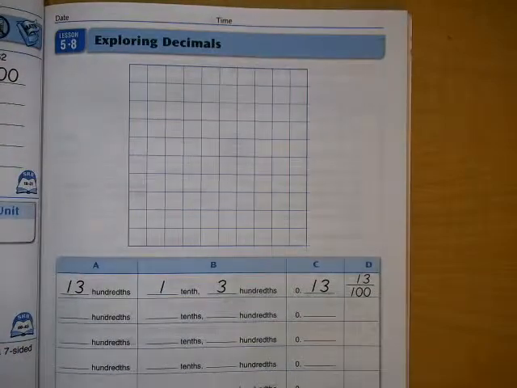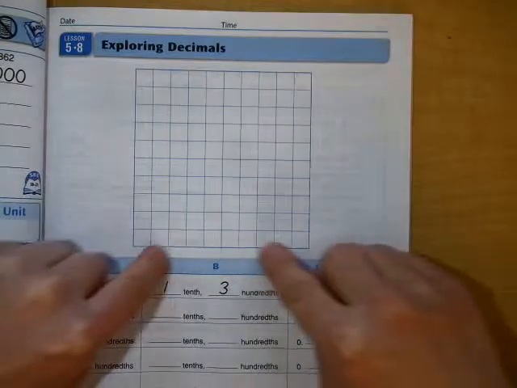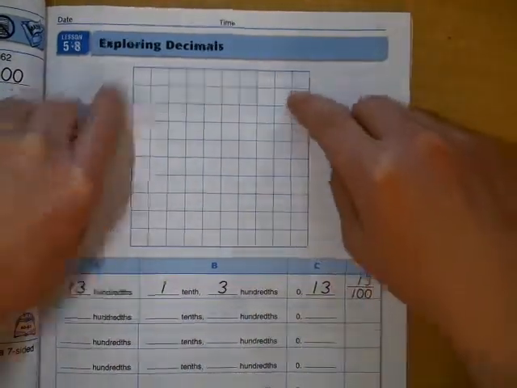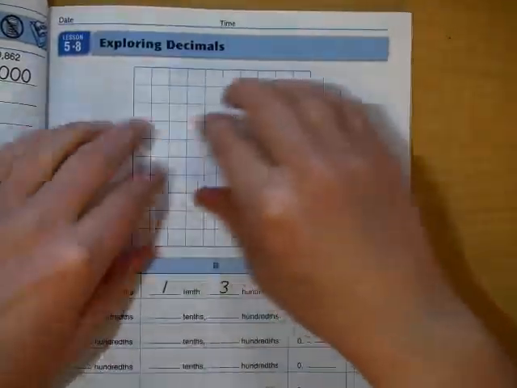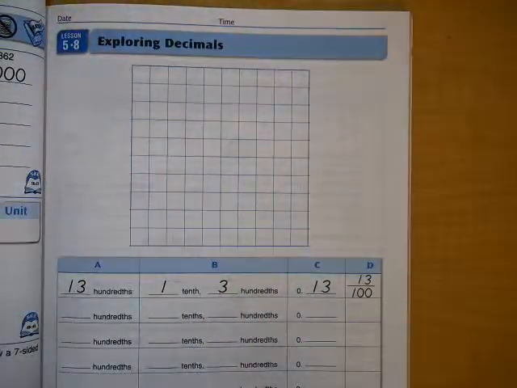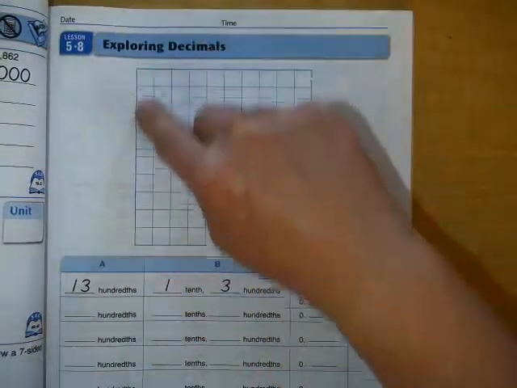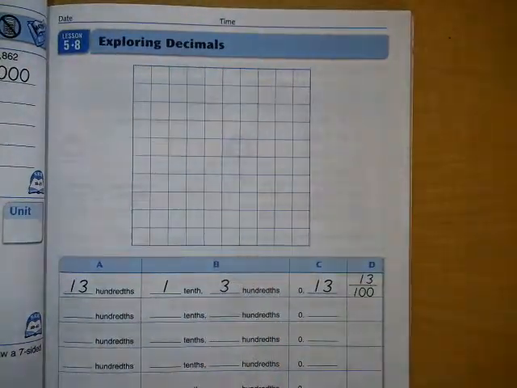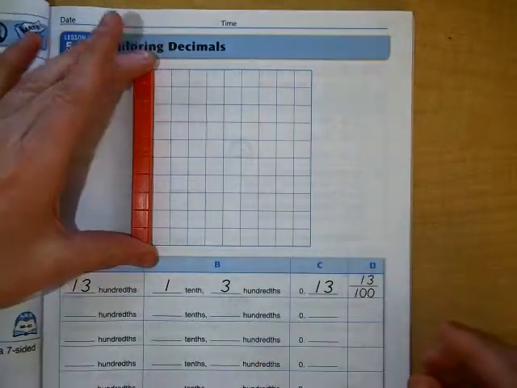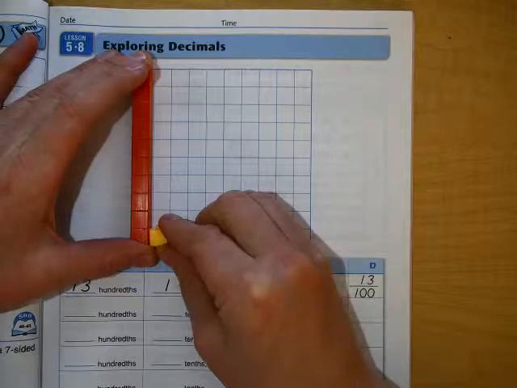Talking about decimals, talking about a part of 1. So remember, this whole square is 1, and it has 100 little squares inside it, which are just part of this bigger 1. So we're talking about these little pieces, which are hundredths, and these long lines, which are tenths. So this is a tenth, and this little cube here is a hundredth.